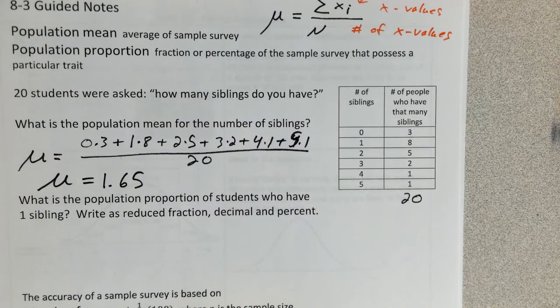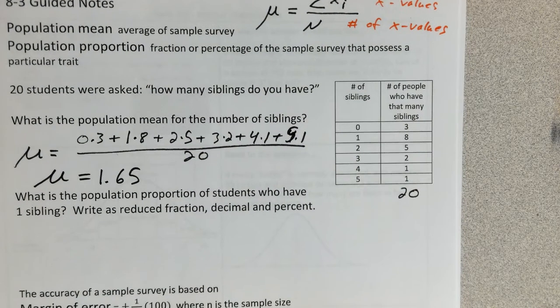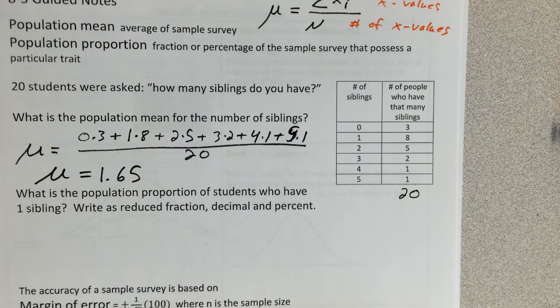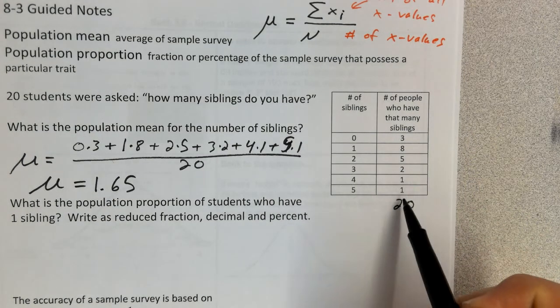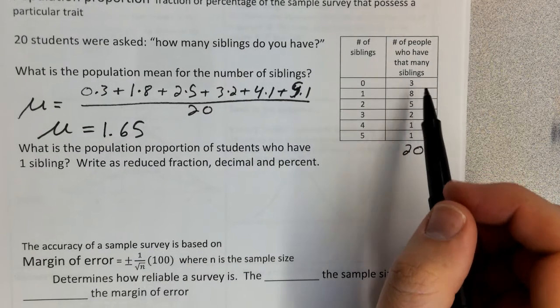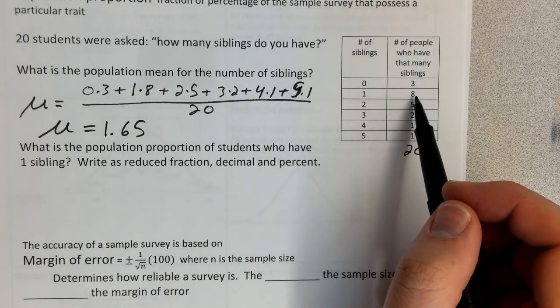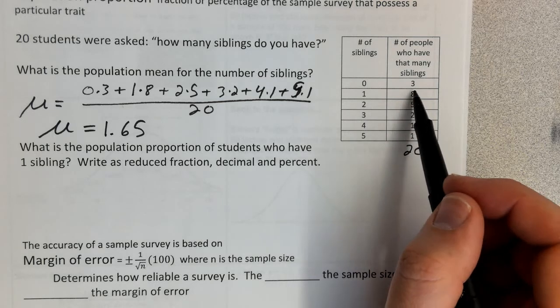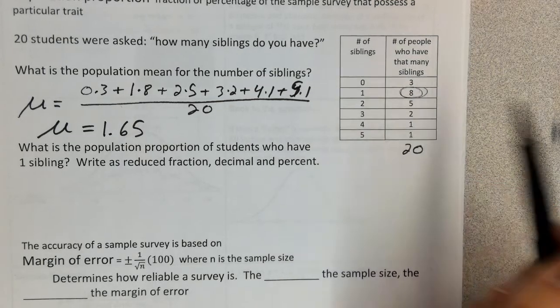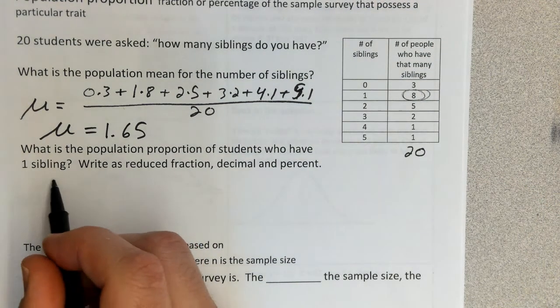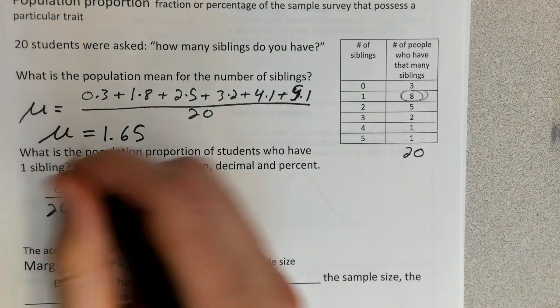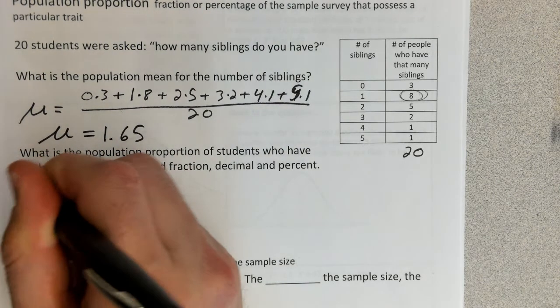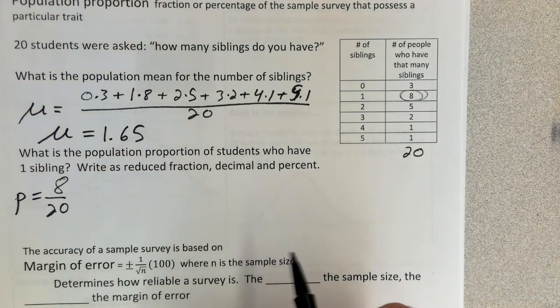Okay. What is the population proportion of students who have 1 sibling? Okay, so now we want to figure out what fraction of the 20 students had 1 sibling. There are 8 of those students, and so it will be 8 over 20. And usually when we're trying to find the population proportion, we just denote it by P. So the proportion we're trying to find is 8 over 20.